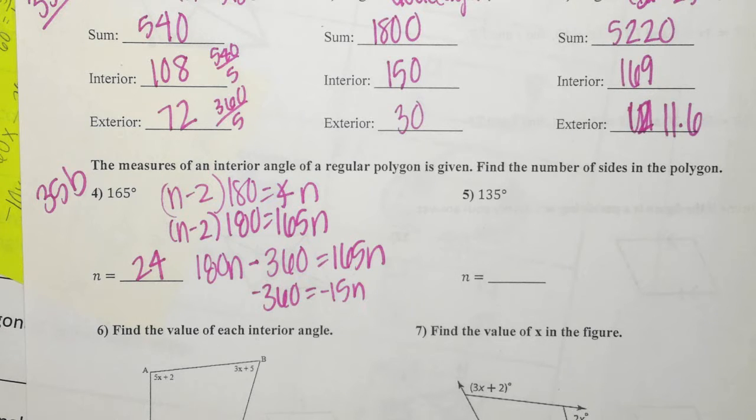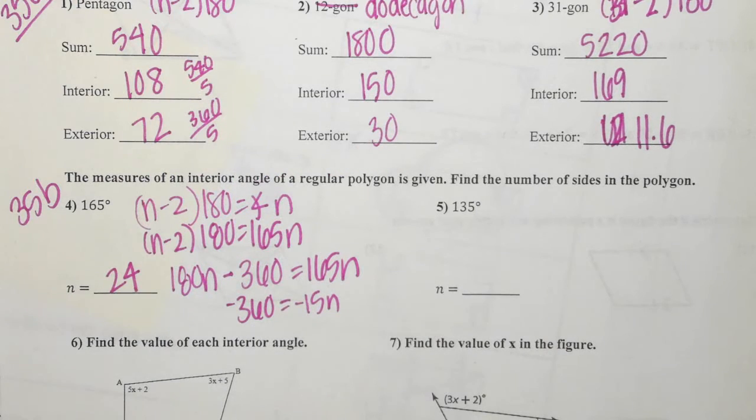165 minus 180, and then you did 360 divided by that? Divided by 360. Yeah, that works too. Good. I like that you have a different way to do it. Awesome. All right, and you can do the same thing for number 5 without me.